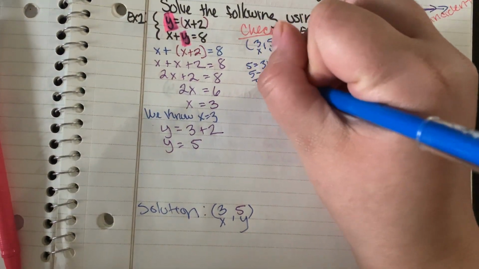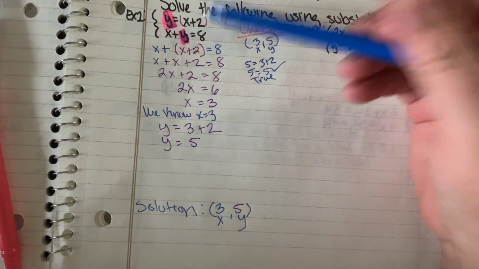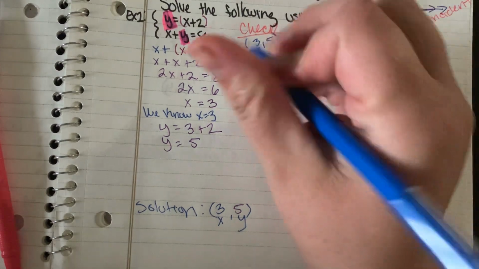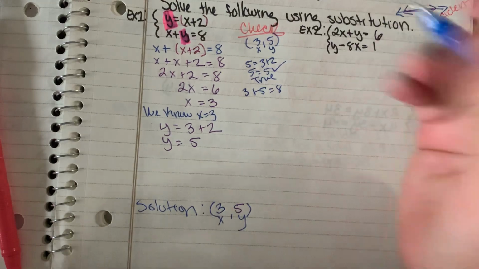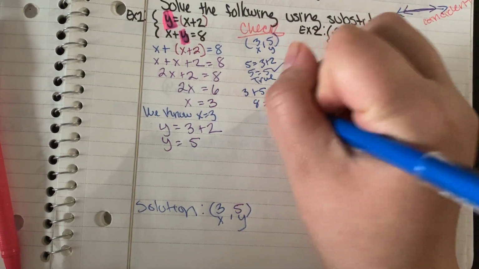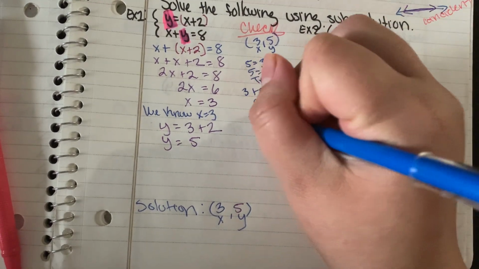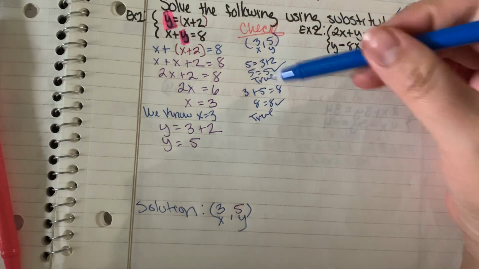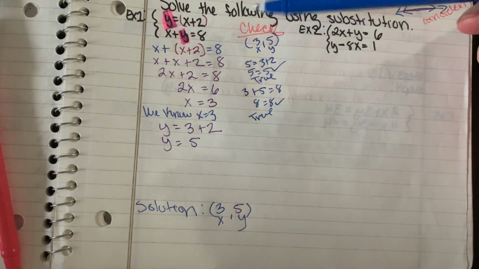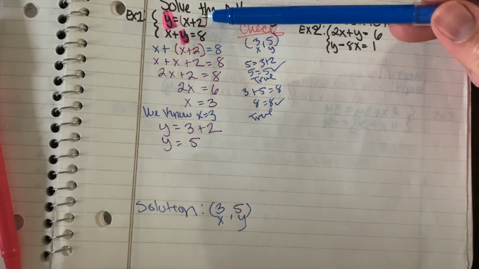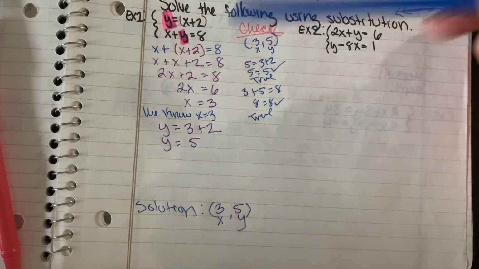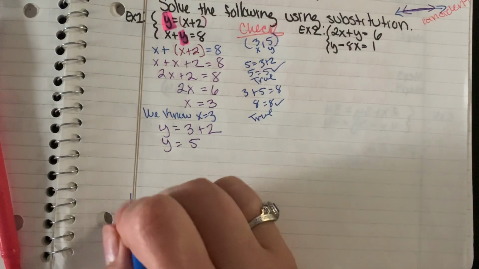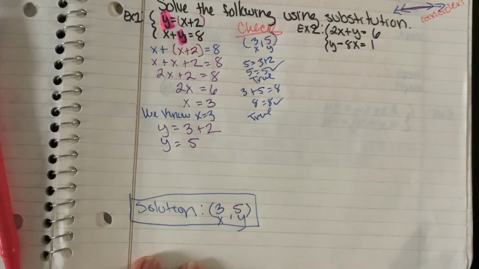So I know that is true for the first one. Now you have to check for the second one. So we have 3 plus 5 equals 8. Well, 3 plus 5 is 8. 8 equals 8. Yes, check. This is also true. So because they are both true, I know this ordered pair works for both equations. So this is the only solution for both of them. Okay, so yes, our solution is 3, 5.